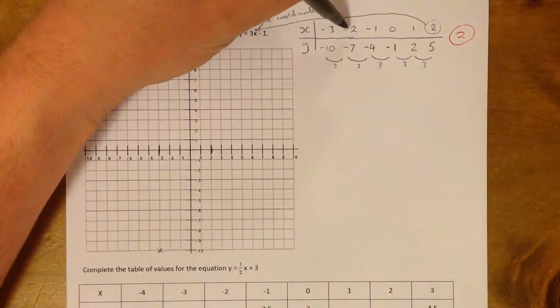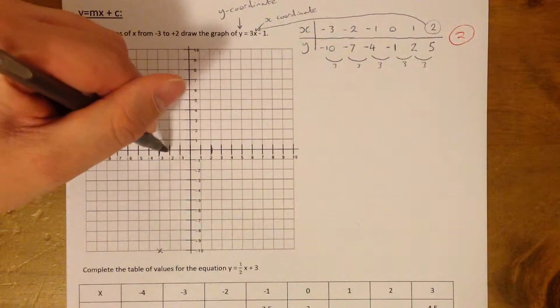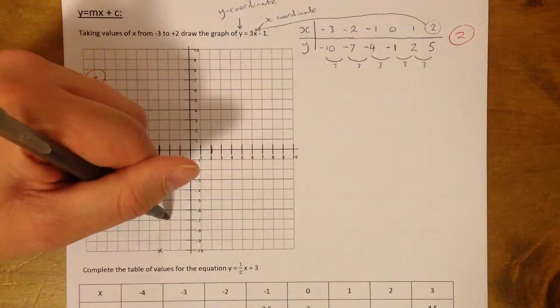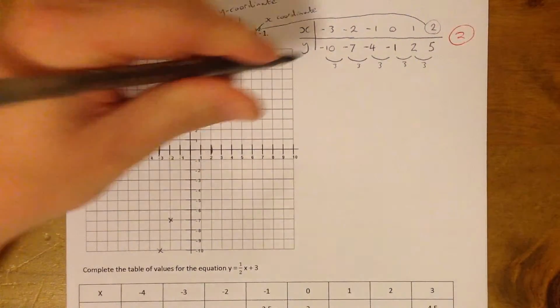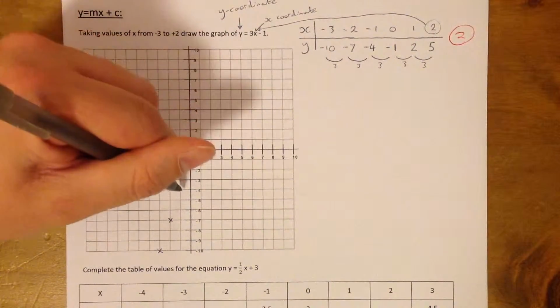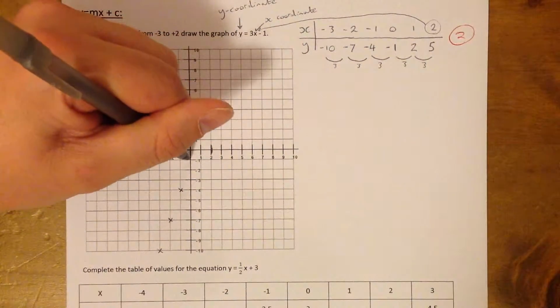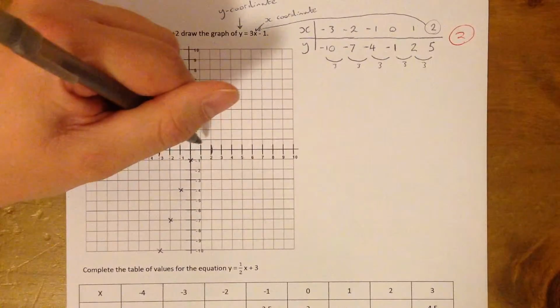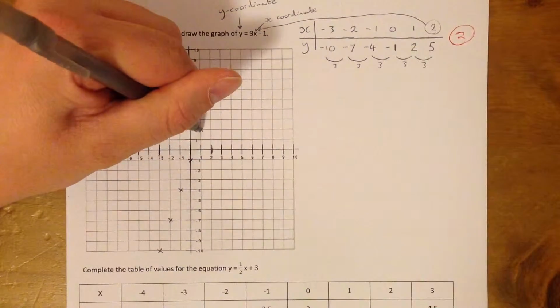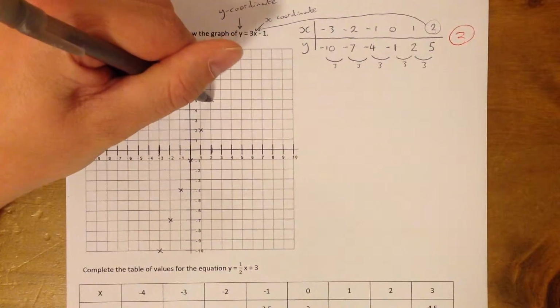I'm then going to do -2, -7, so -2 across, minus 7 down, mark my point, minus 1, minus 4, so minus 1 across, 4 down, 0, minus 1, so 0, minus 1, 1, 2, and then 2, 5.